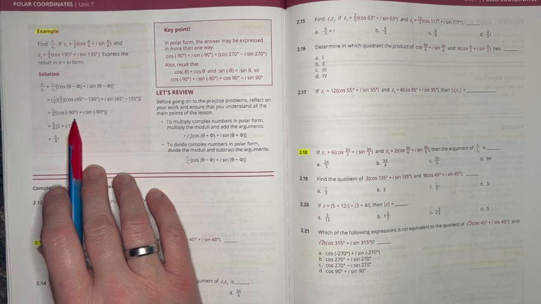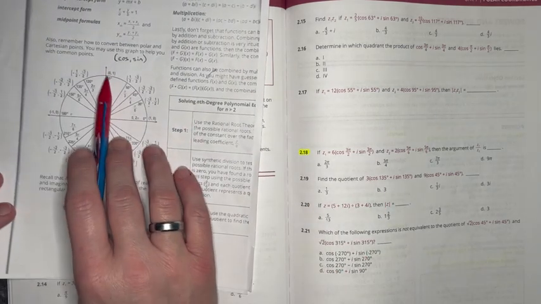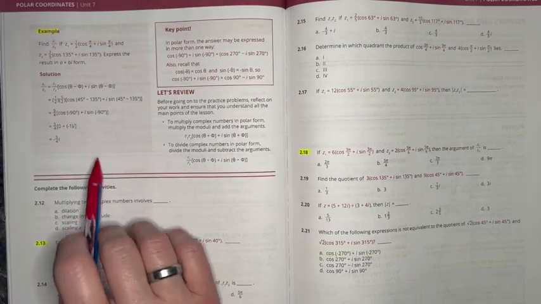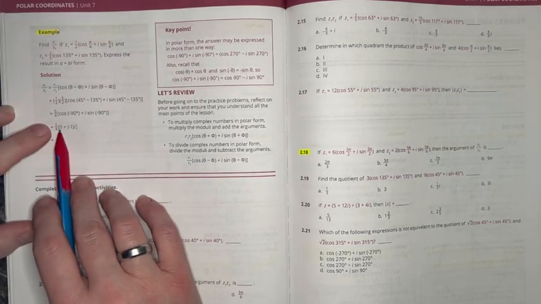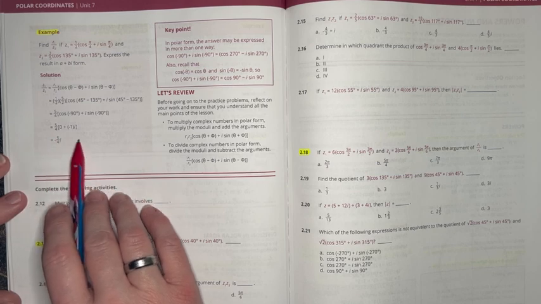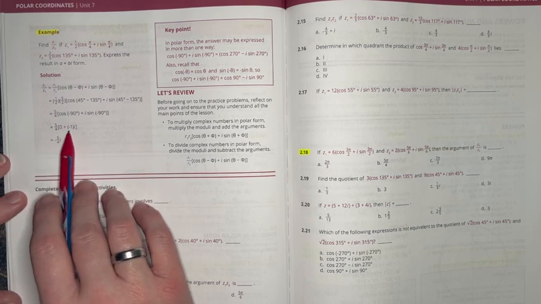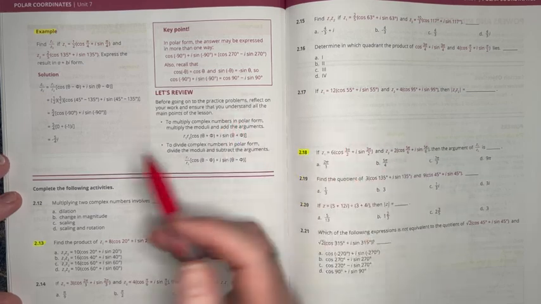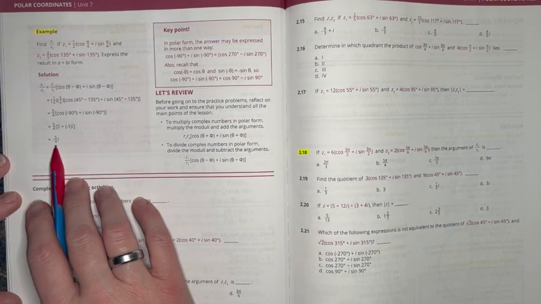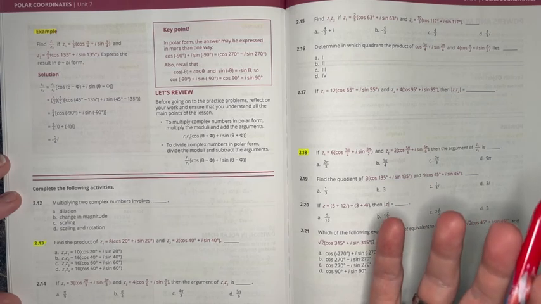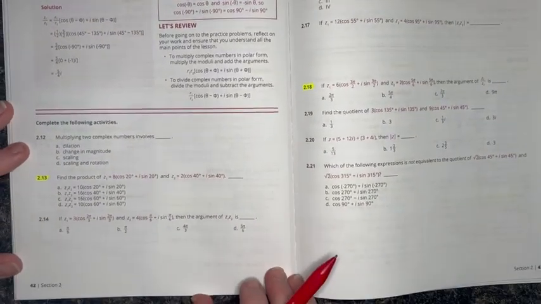The cosine of 90 degrees is 0. The sine of 90 degrees is 1. So we have a 0 and a negative 1 because it was negative, right? And then we distribute our 5 over 4. Obviously, the 0 just disappears because there's nothing there. And so the answer is negative 5/4 i. And you're done. All right, let's look at some of these problems together.